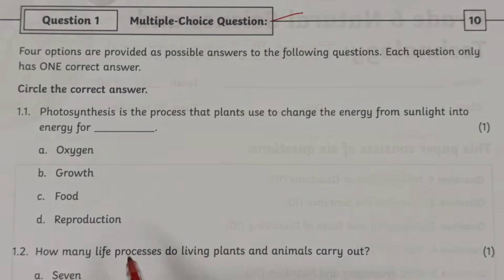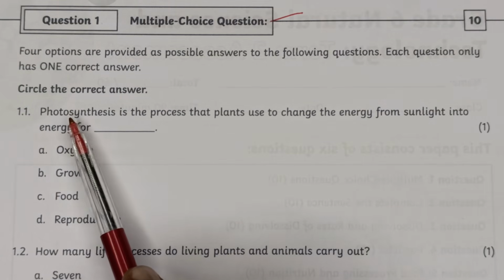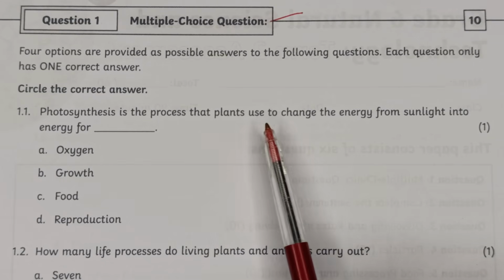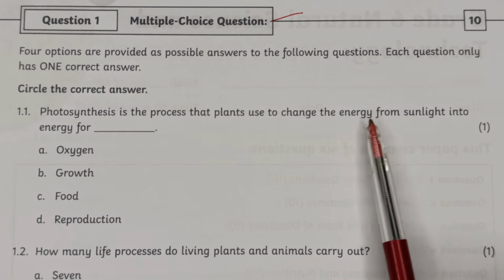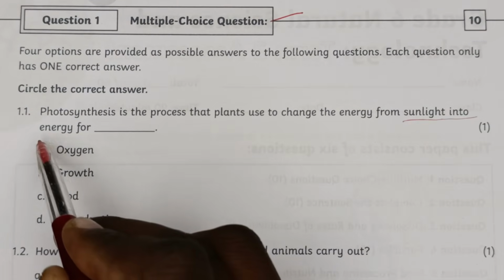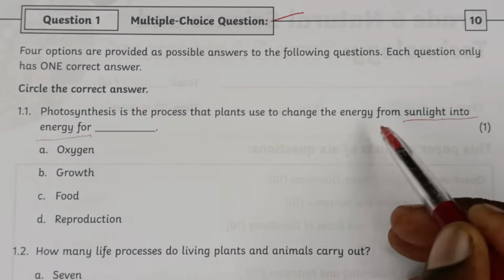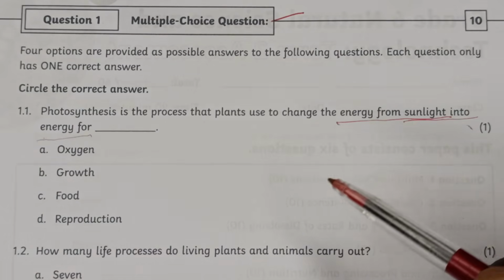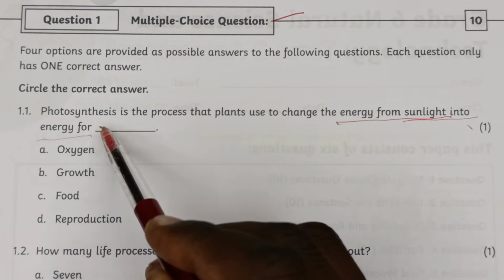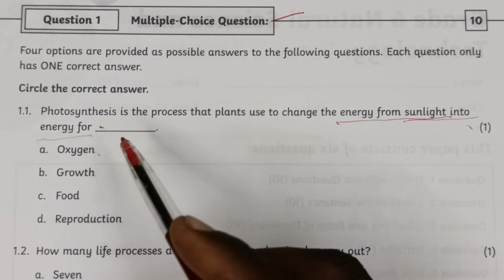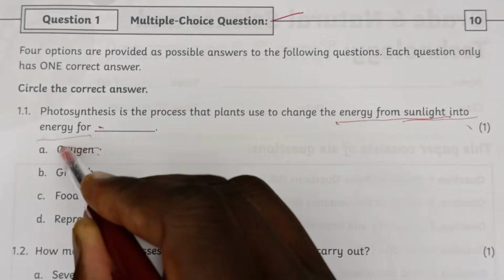Let's go to the first question and see if we can answer it. The first question says, photosynthesis is the process that plants use to change the energy from sunlight into energy for. So we have to get the answer here. Is it the energy for oxygen? No. Then we cancel it.